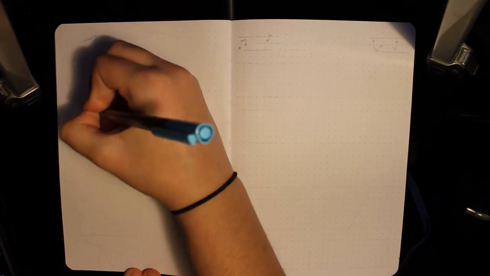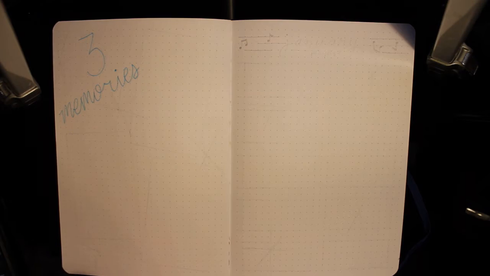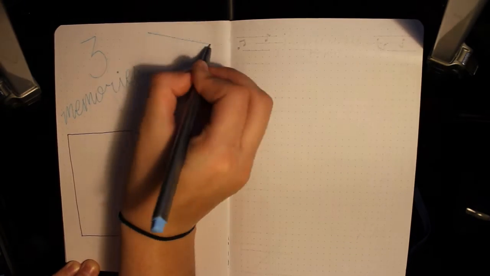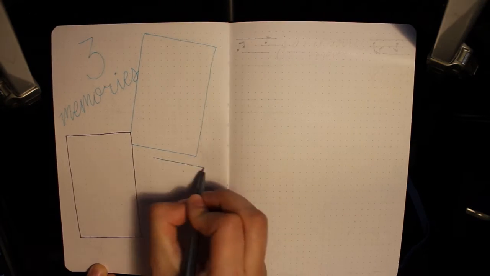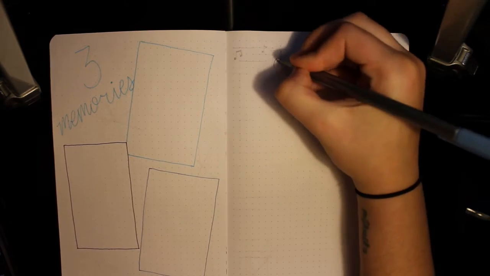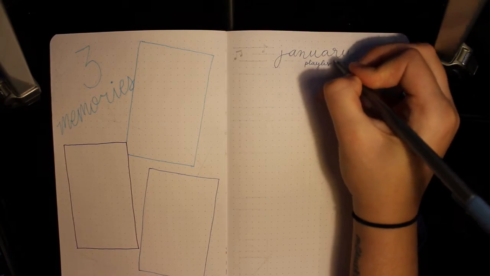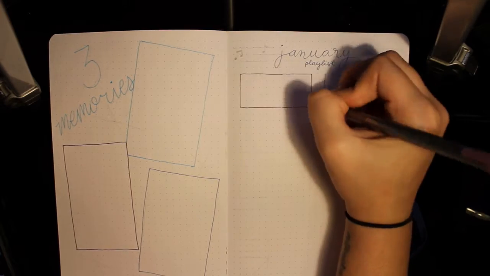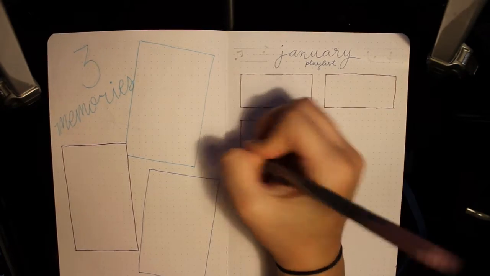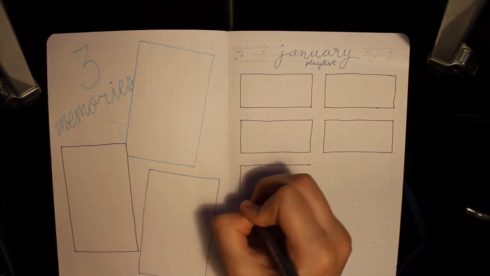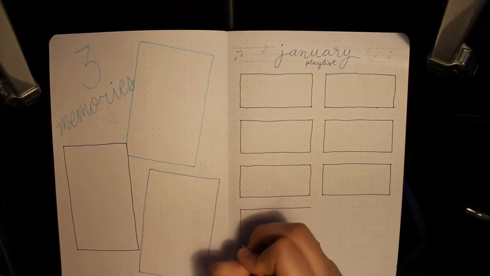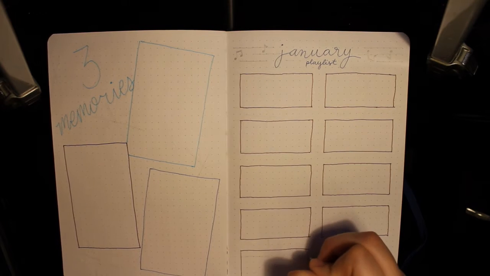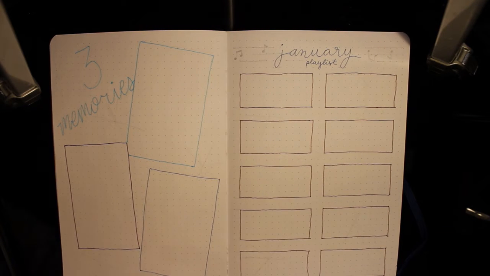This page here is where after or throughout the month, when I have anything significant that I like to remember about the month, I will go in and draw a little doodle for that memory. I do this by creating Polaroid sized boxes, and I just create a little doodle. So for example, New Year's, I would draw a New Year's reminiscent doodle just to remember that that was a significant thing that happened for me in that month. And then on the right side here, I'm creating my playlist.